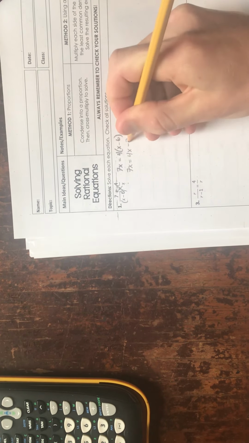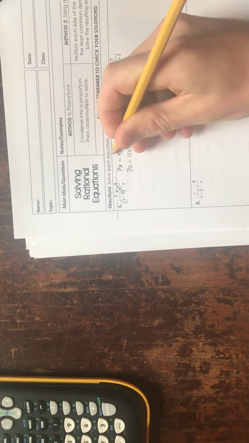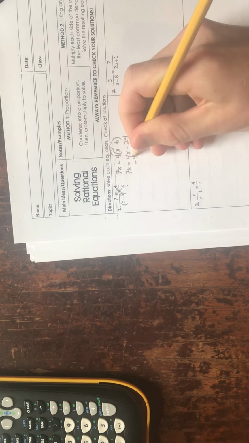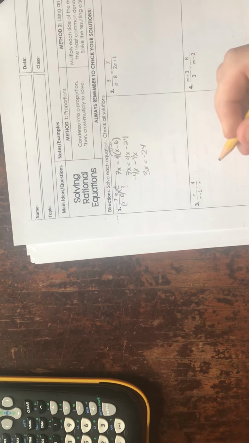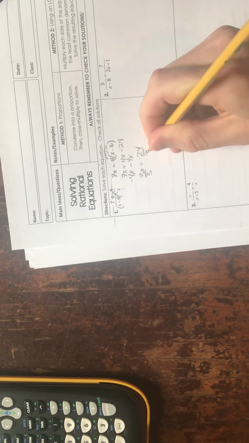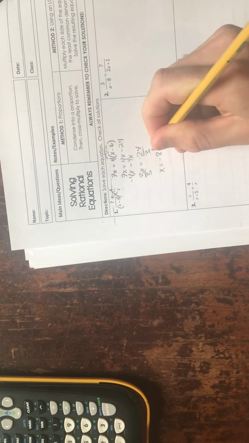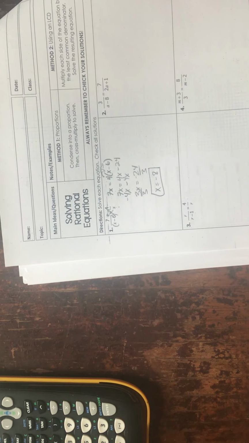I'm going to distribute the 4 and get my variable on one side and then isolate it, and it looks like you get -8.